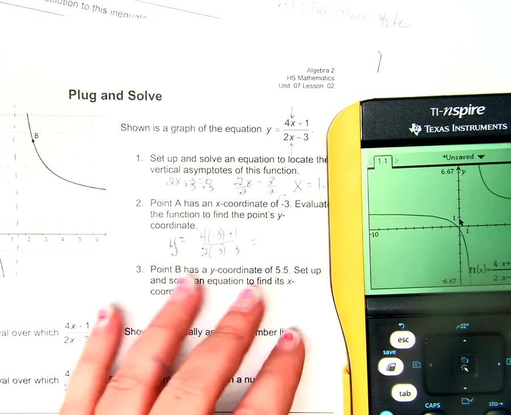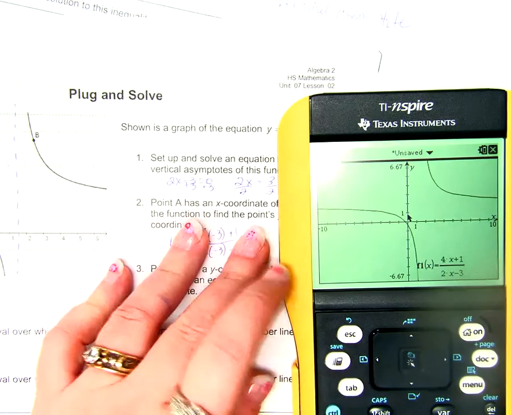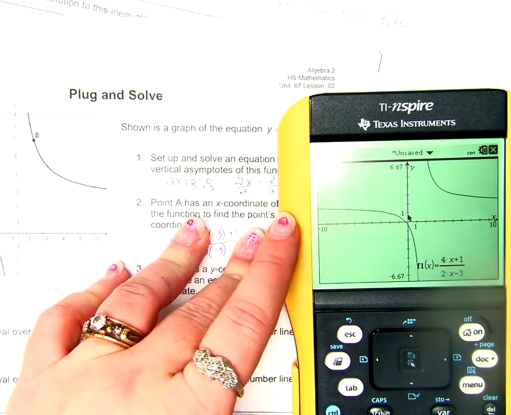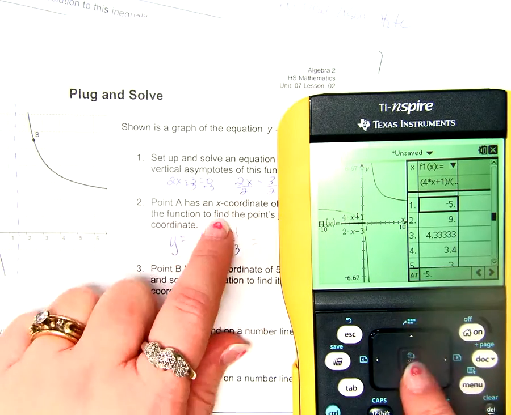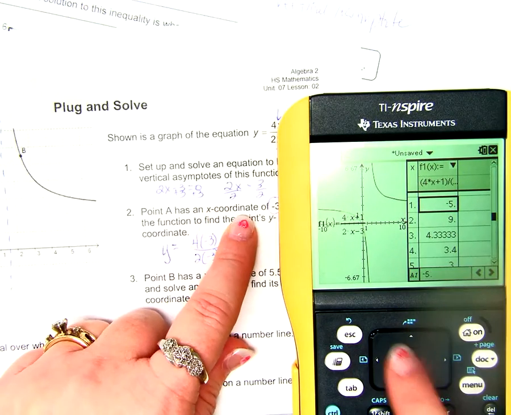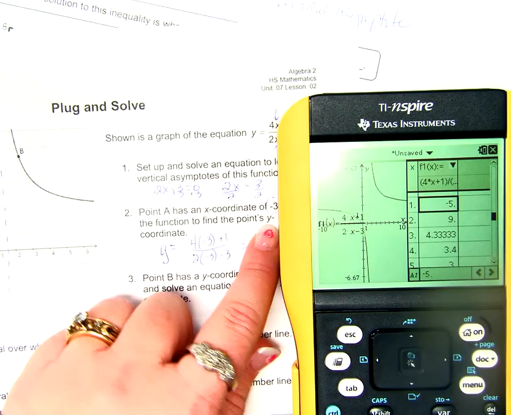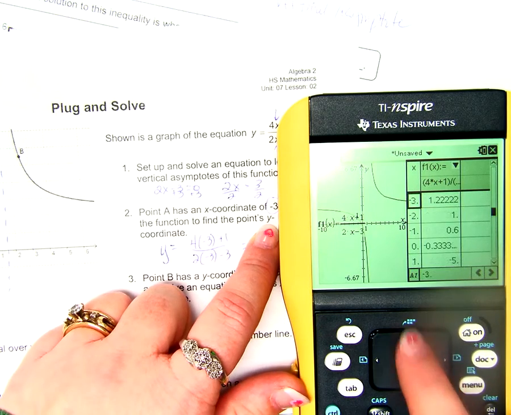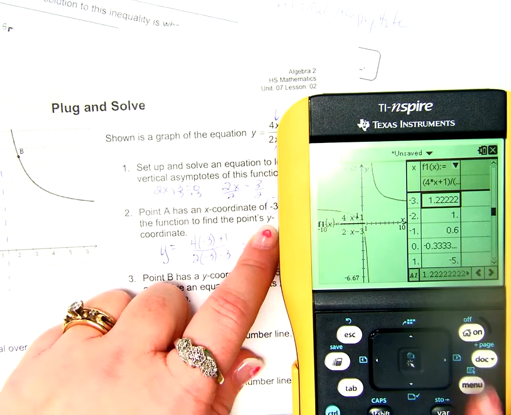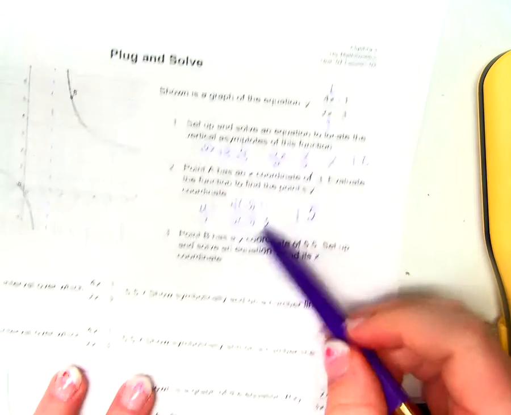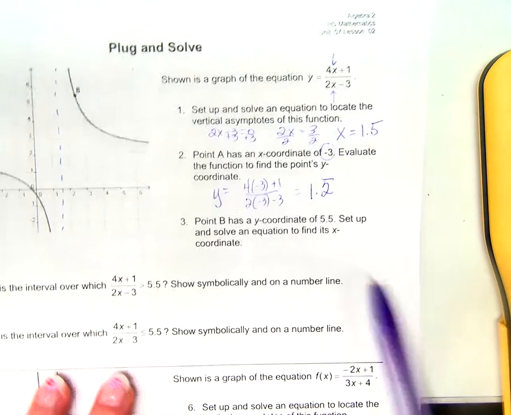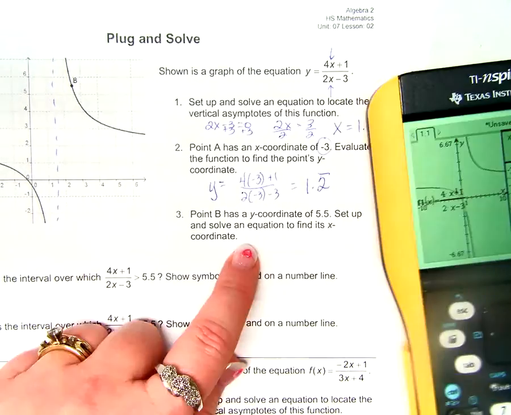So when I go to my table, Control T, oh, it did change my values over here, so that's good. So I need the value when x is -3. So y is 1.2 repeating. Again, that could have been easily solved by just doing the math right here without having to mess with your calculator.